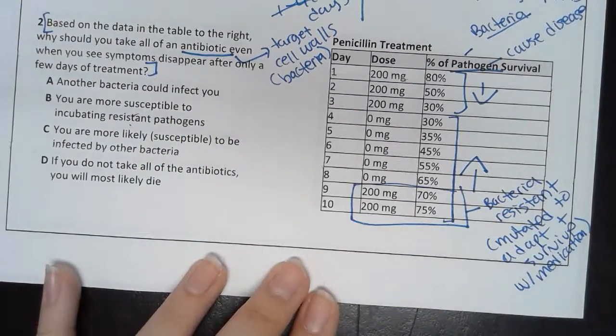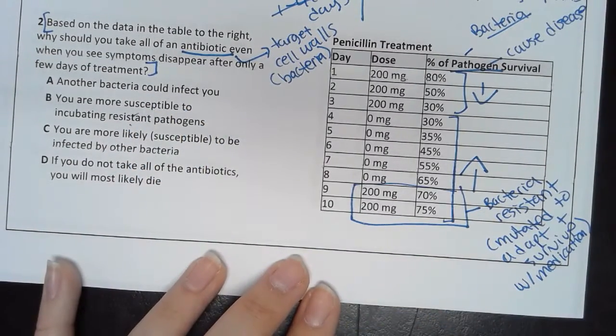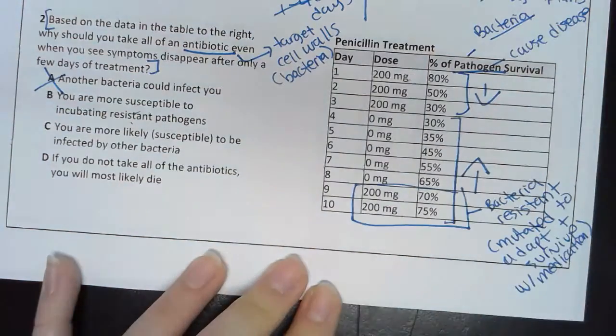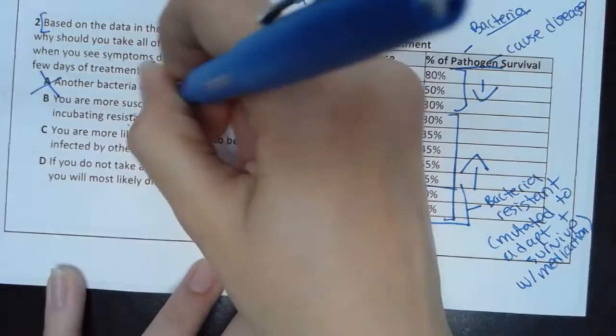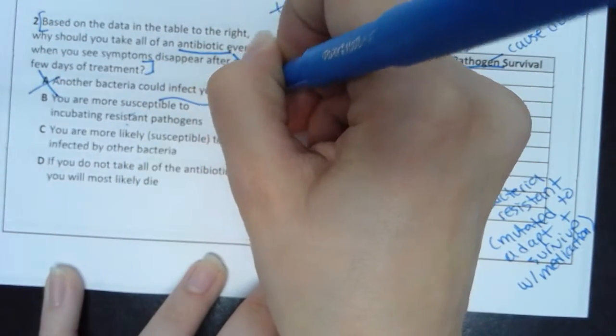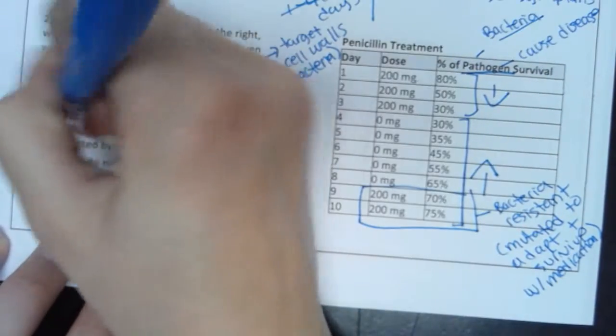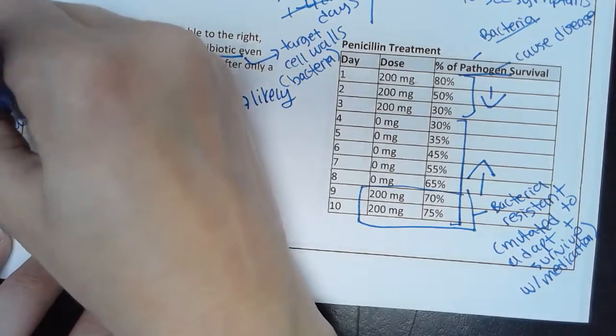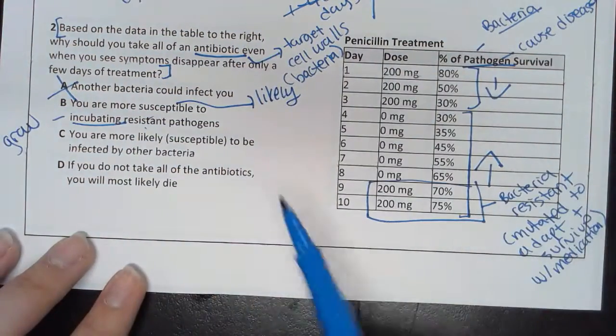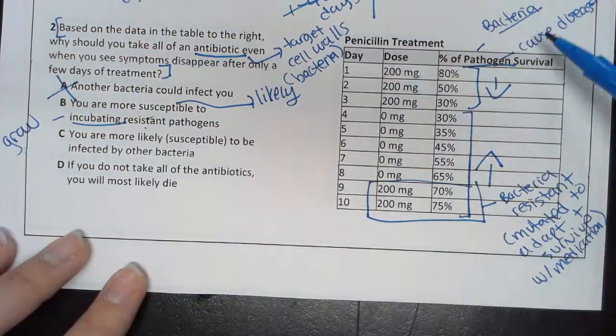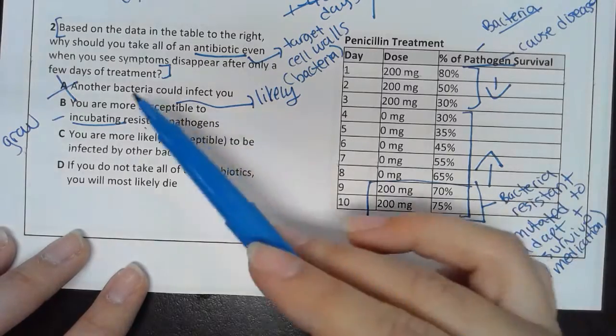Another bacteria could infect you. Okay, very true. However, that's not at all related to my table. You are more susceptible. Susceptible literally just means likely to incubate. Incubate means grow. Resistant pathogens. We already know what resistant pathogens means because we annotated it here. This seems to be correct.